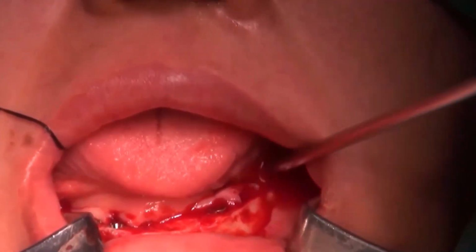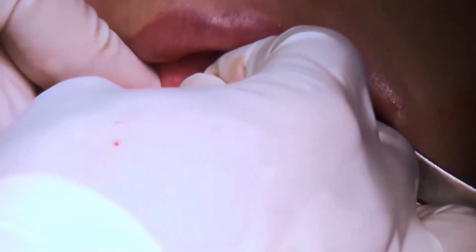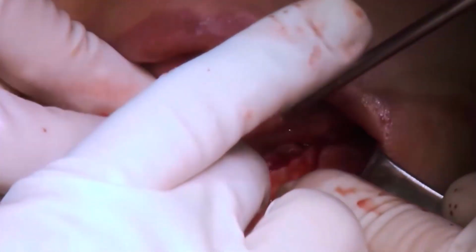All implants were placed precisely within the alveolus. And then straight abutments are connected to the implants.